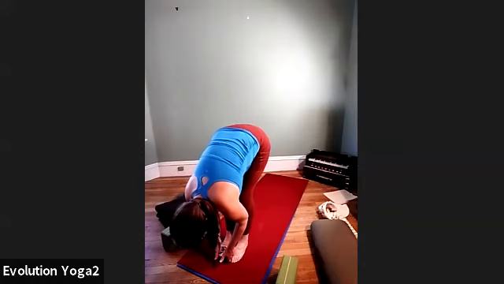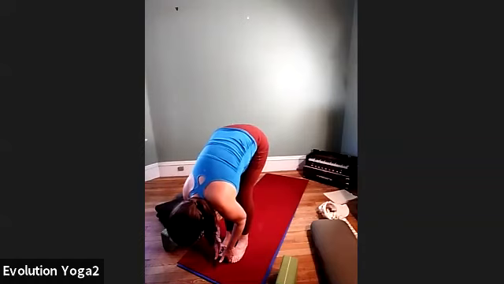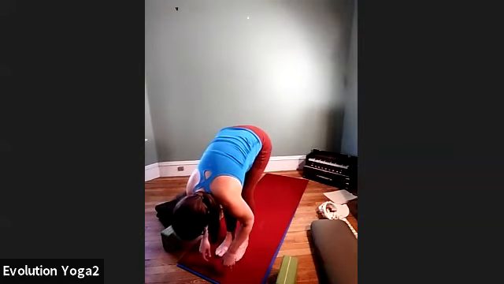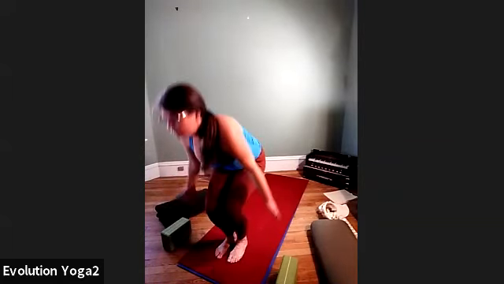See if you can find the breath in the back side of the body. Release the lock. Push down with the feet. Come all the way back up. Reach the arms up overhead.